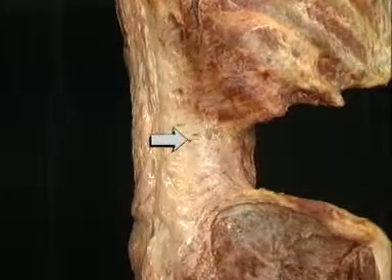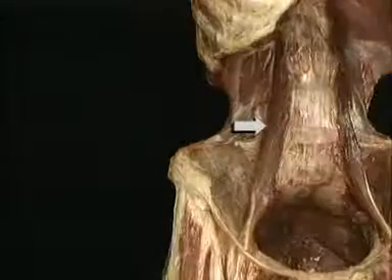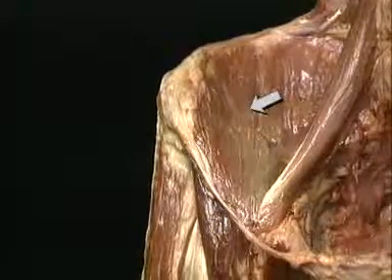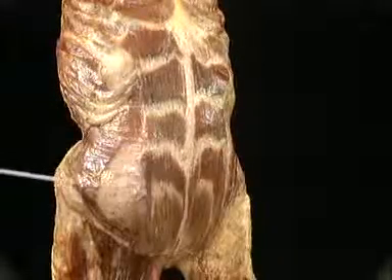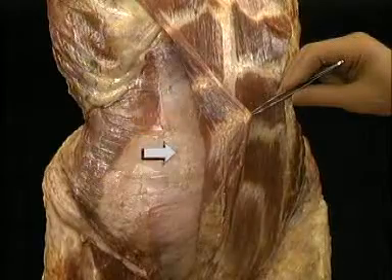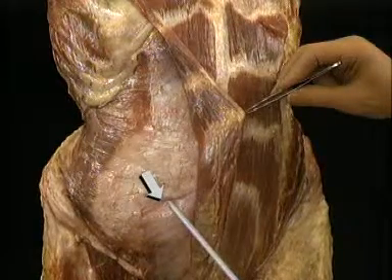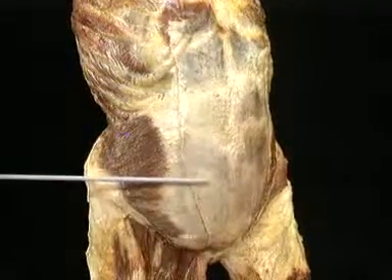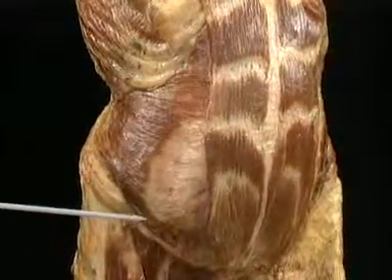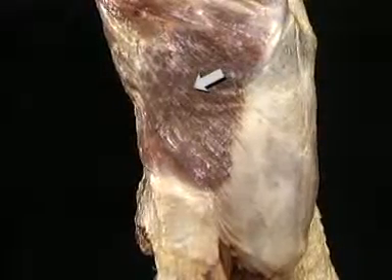Here's the thoracolumbar fascia, quadratus lumborum, psoas major, and iliacus. Here's rectus abdominis, the tendinous intersections, the posterior rectus sheath, the arcuate line, the anterior rectus sheath. Here's transversus abdominis, the internal oblique, and external oblique muscles.